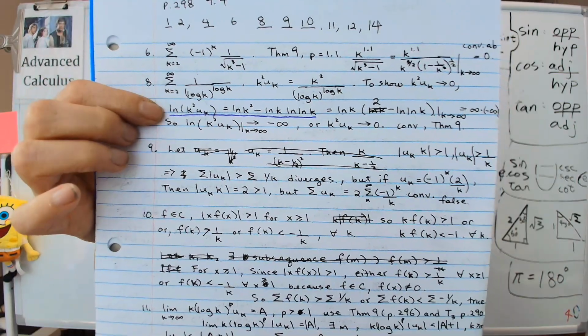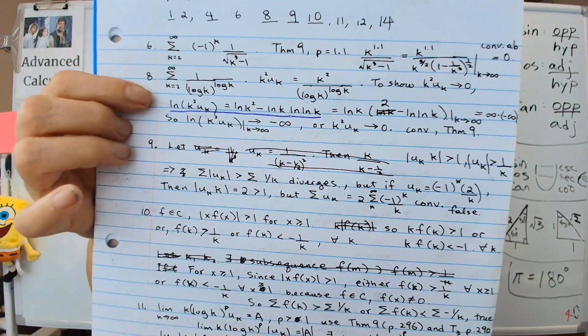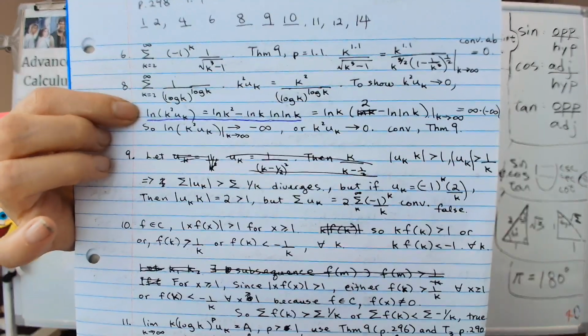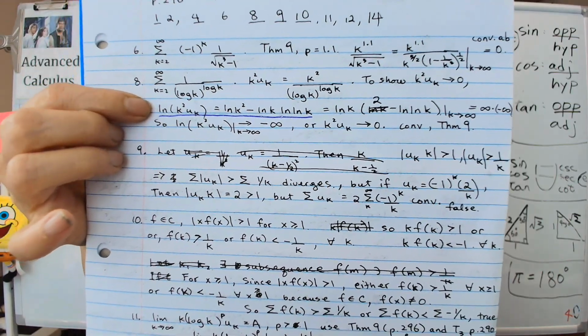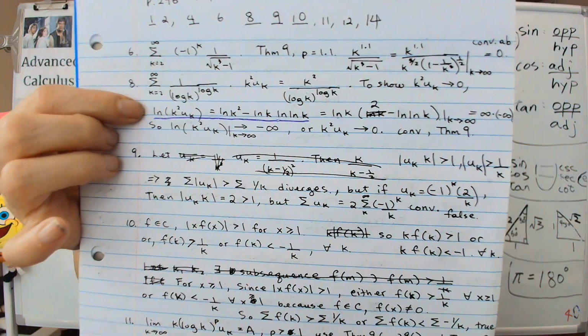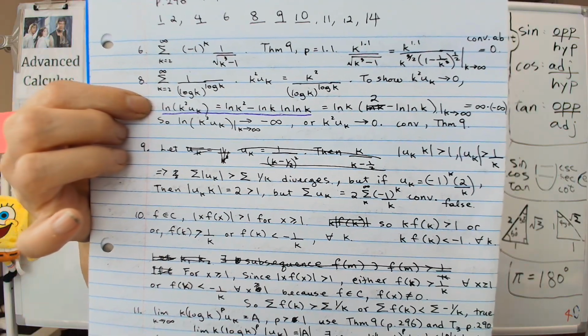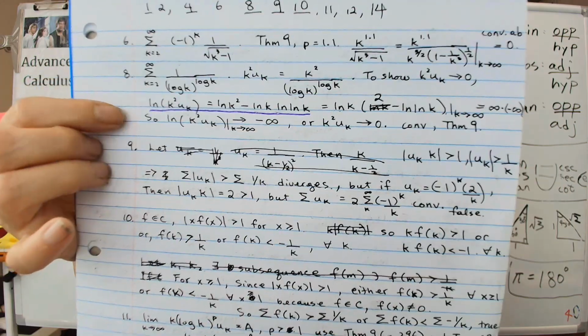By problem 8, I was getting confused by all the logs. It's like, what are we doing here? But here's the trick: remember that the natural log of k squared u_k ends up being equal to natural log of 2 minus something. And that ends up being infinity times minus infinity, which is negative infinity.